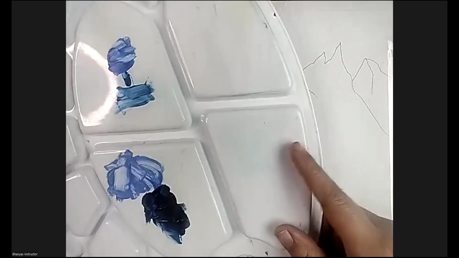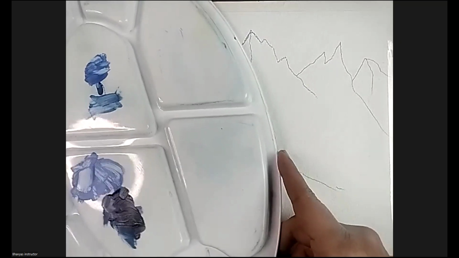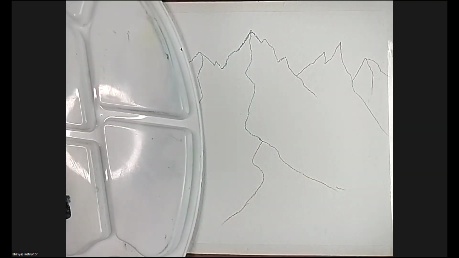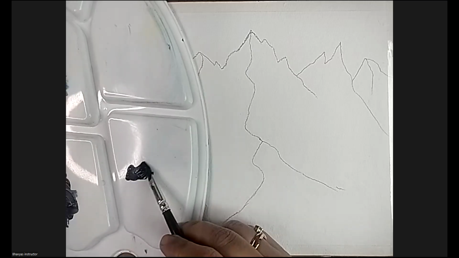Now I'll take like this, so that for color mixing it will be easy for me to mix in proper ratios. I'll take black first. Always remember, use different brushes for black and white when you are taking them to your palette.